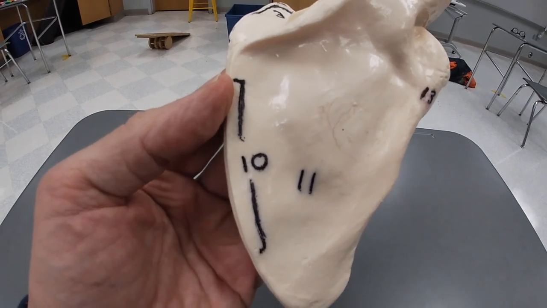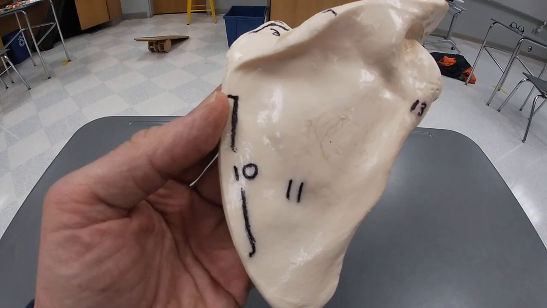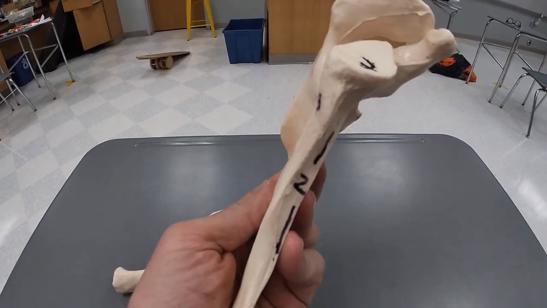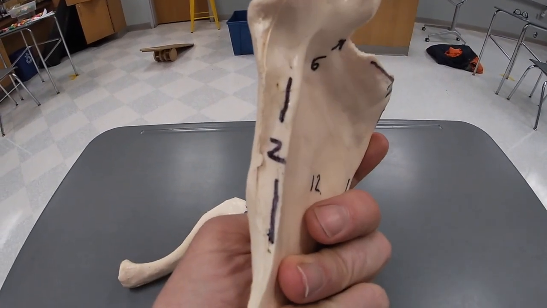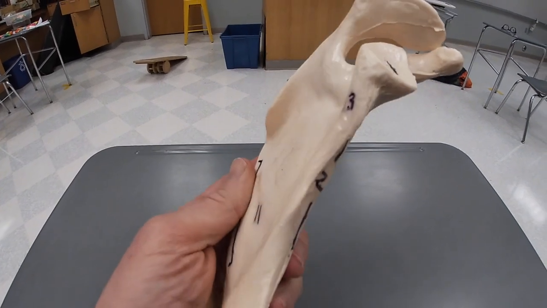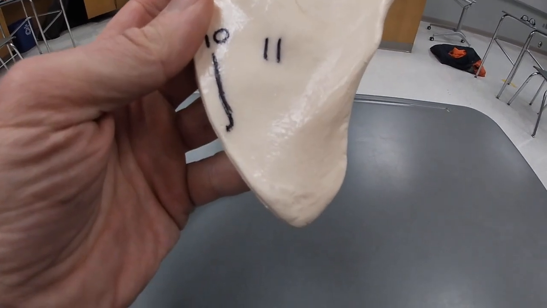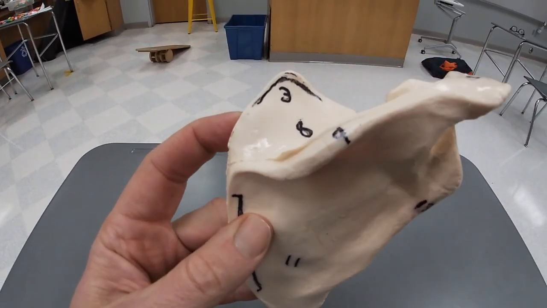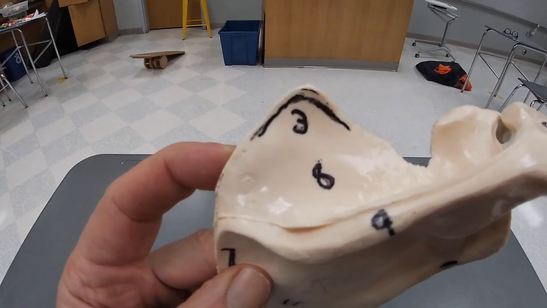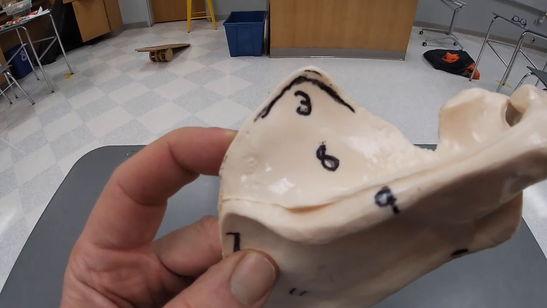Number 10 is the medial part of the scapula, so number 10 is the medial border. And then we have a border that runs along the lateral side, number 2, which is the lateral border of the scapula. We have angles. We have one angle down here at the bottom, and then we have another angle up here at the top.